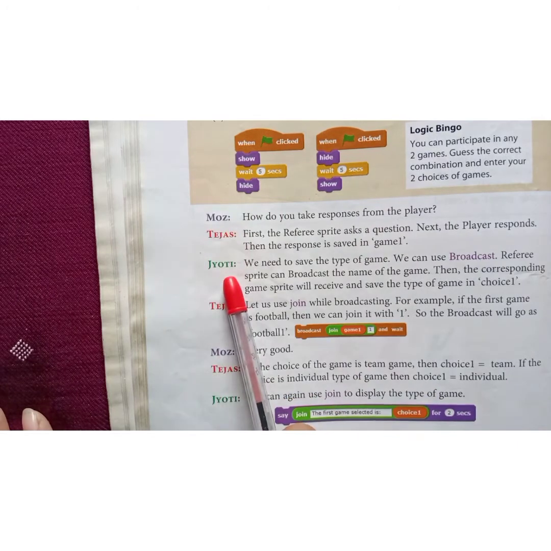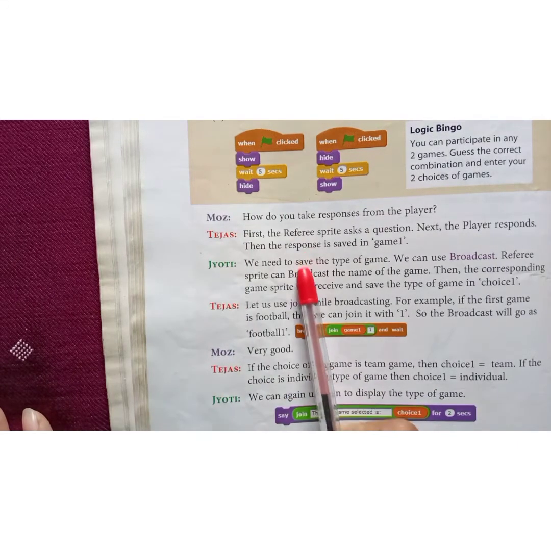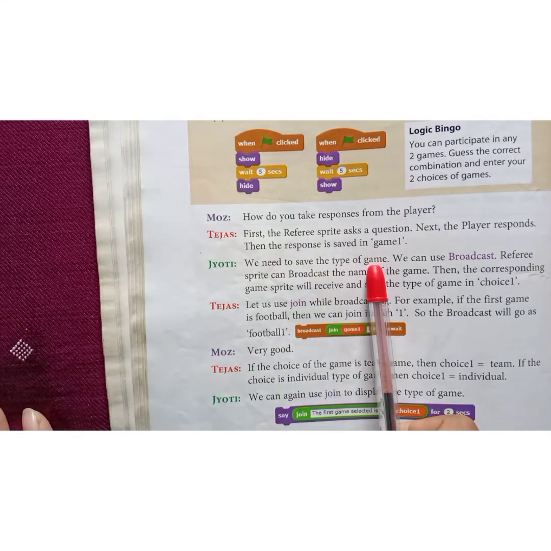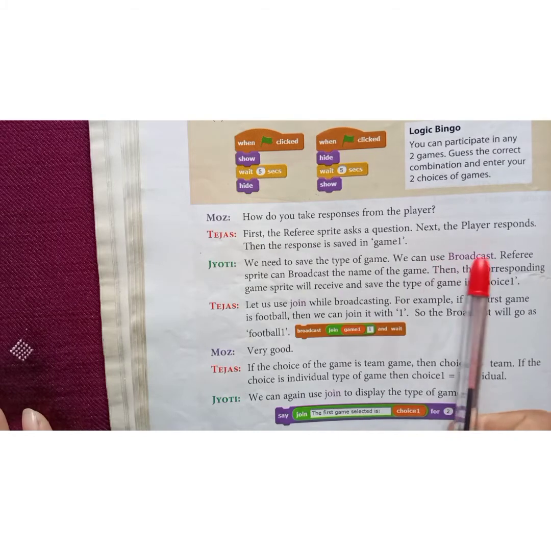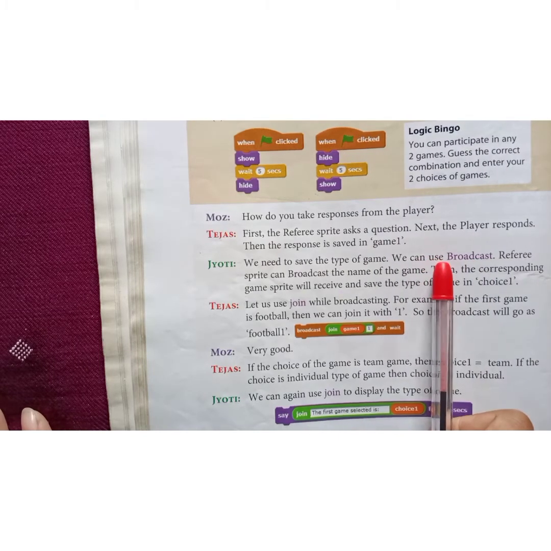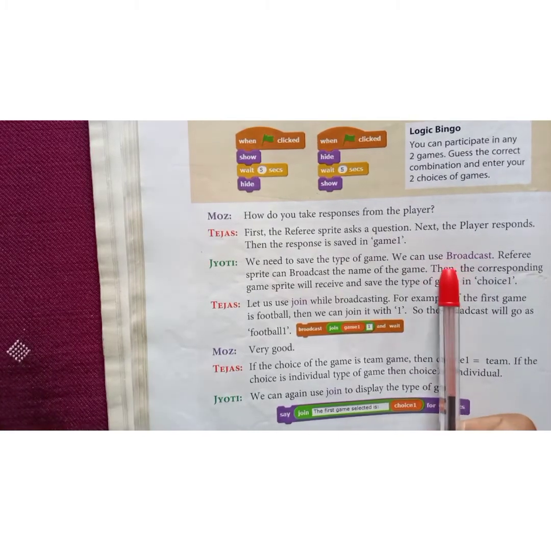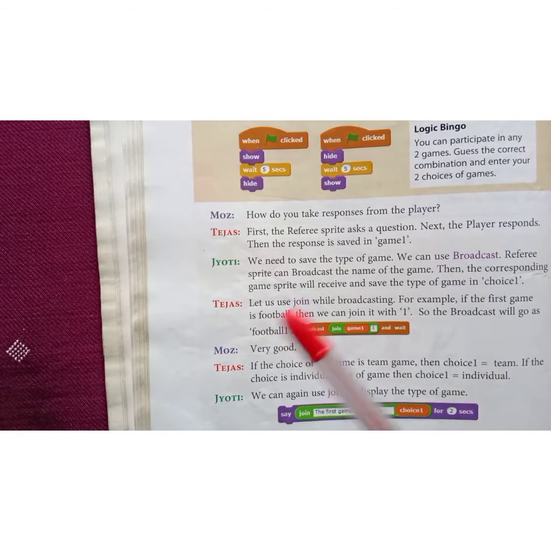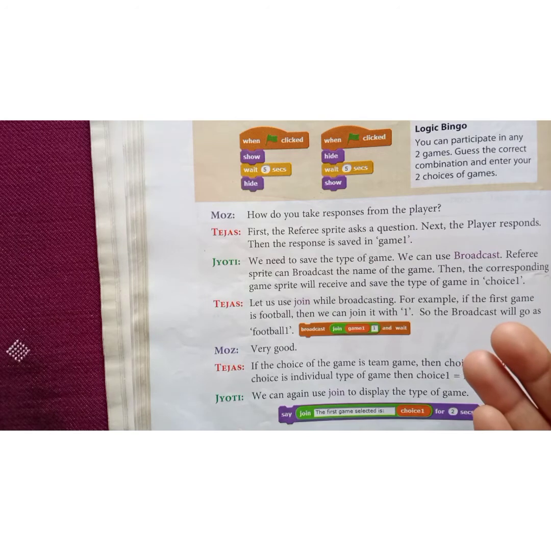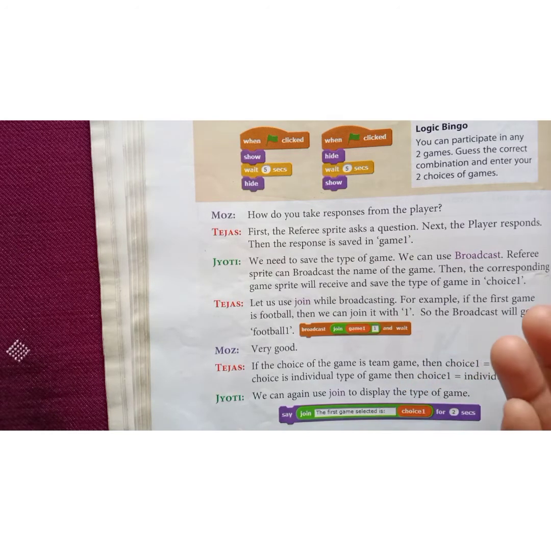All right, then Jyoti said, we need to save the type of game. We can use broadcast instructions. So what does broadcast do? We have learned in the last class, right? Broadcast sends out a signal to all the sprites through a message and then waits for some actions from them.